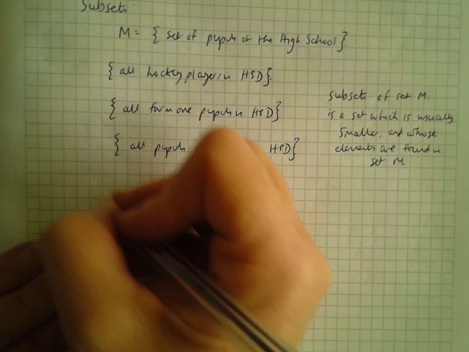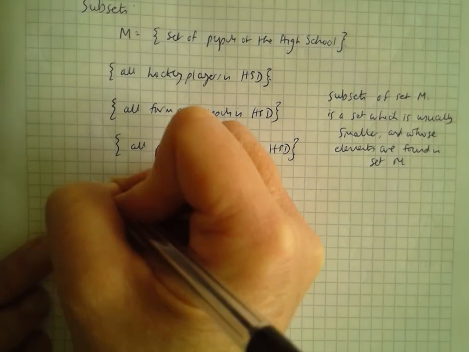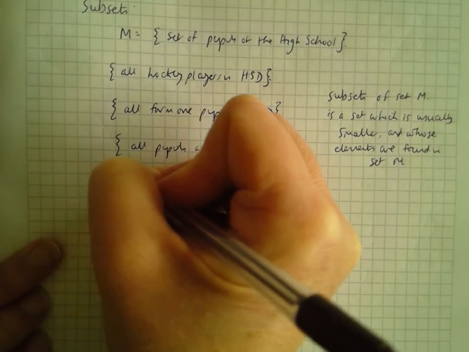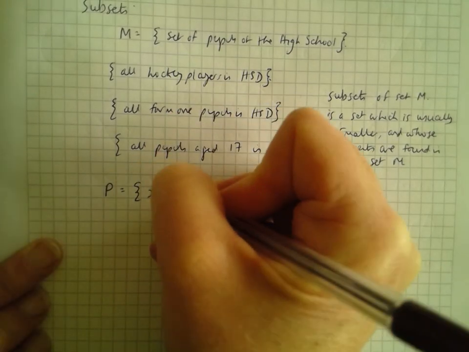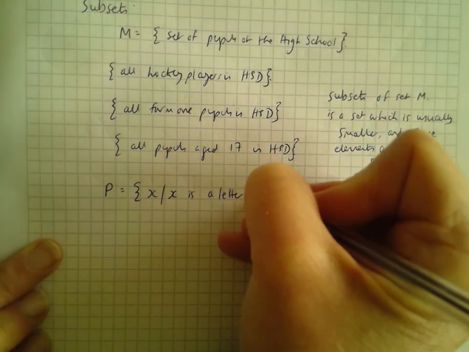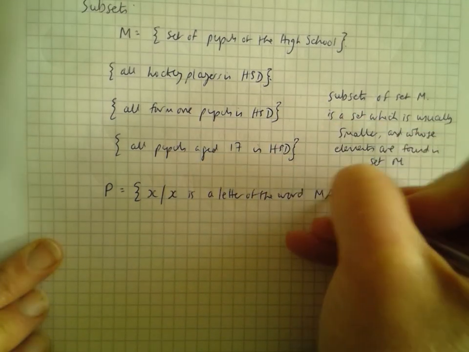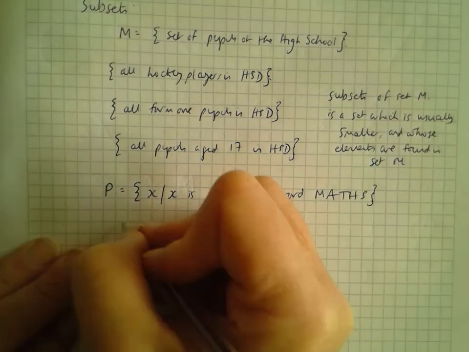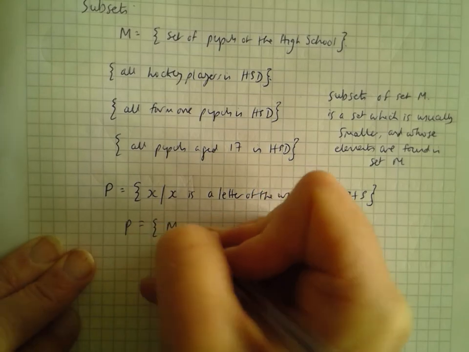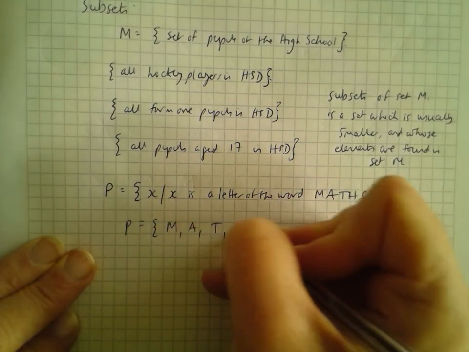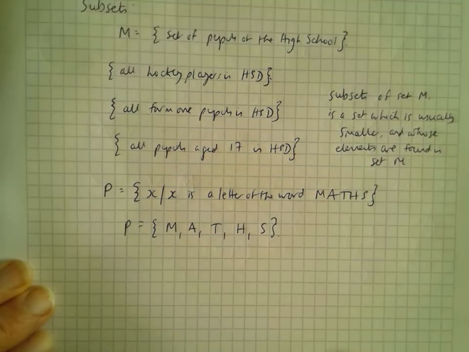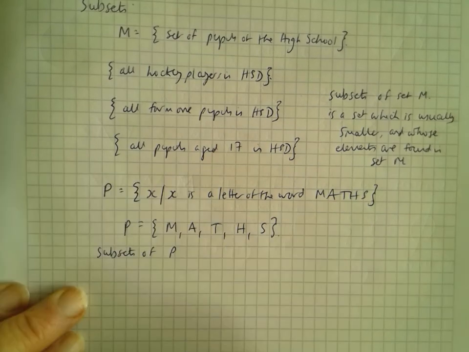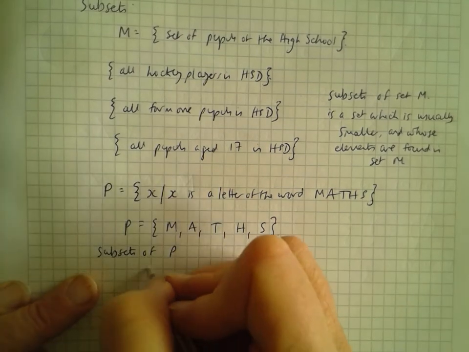Now if we take a letter example. So say, let's say P is the set X such that X is a letter of the word maths. Okay, hopefully you know what that means is that set P is the set with elements M, A, T, H, and S. The subsets of P are any set made out of those elements. So you might have a set with just M in it.